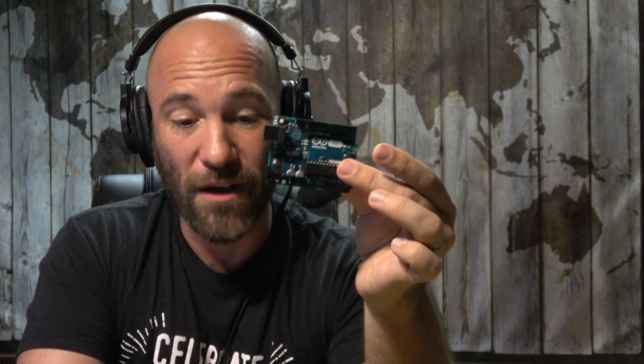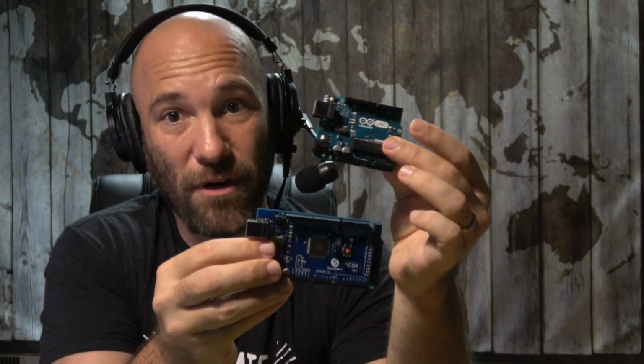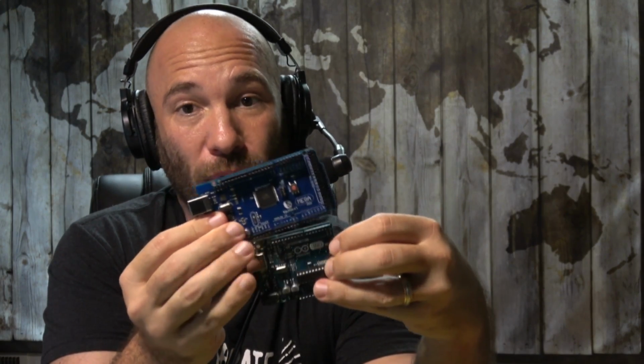But there are other things, such as with this. This is an official Arduino board created by Arduino. And this is a mega board that's actually created by SainSmart. So they're compatible boards. They use the same architecture. This one is manufactured by SainSmart. This one is manufactured by Arduino.